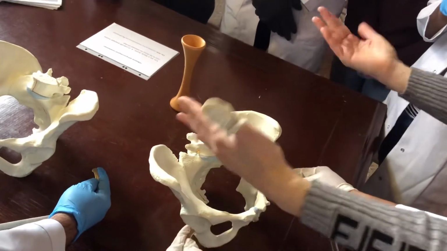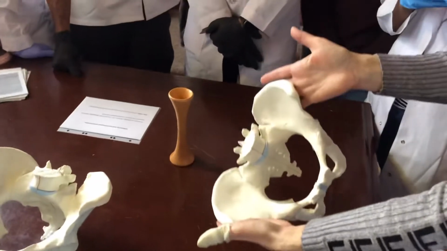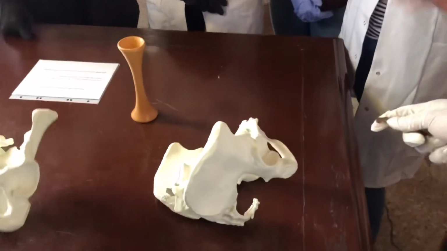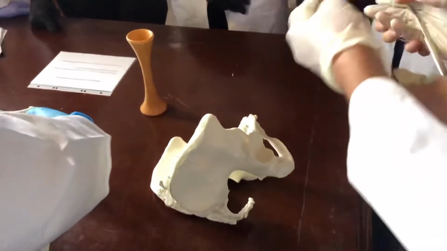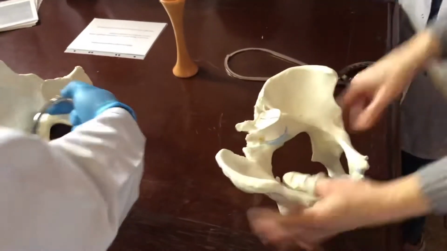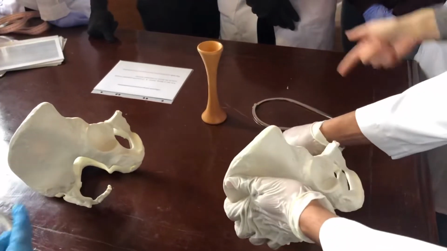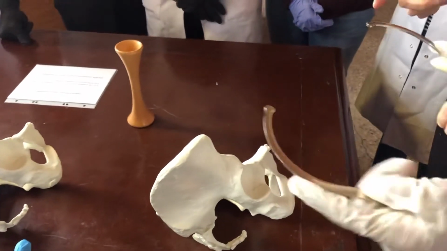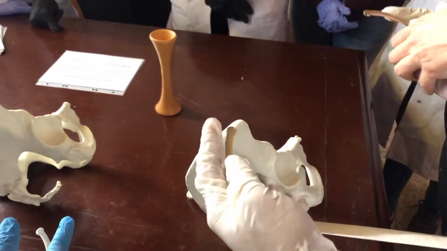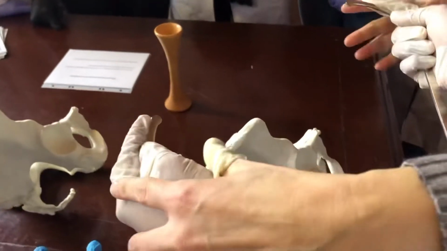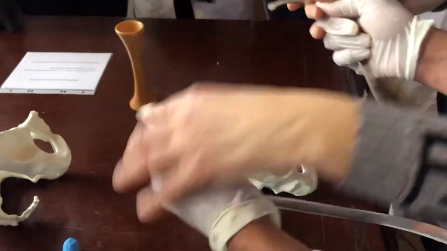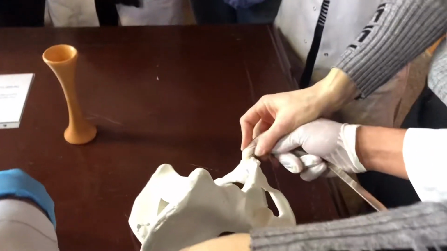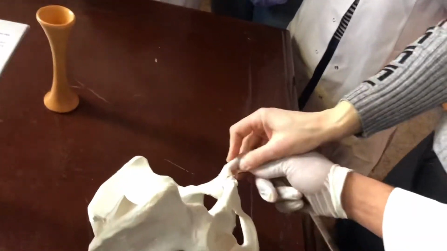The next, I should place my patient on the left side. Again, take the tonometer. And I will measure external conjugate. And you should say external conjugate. This is the distance between upper border. First, you should palpate.